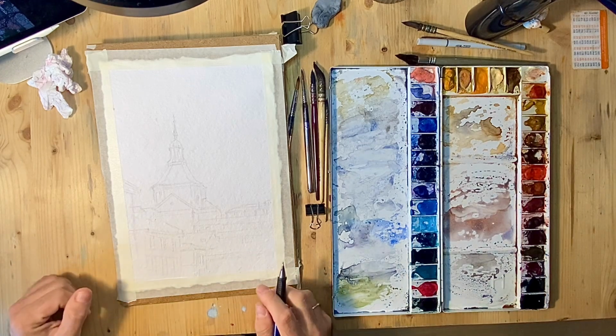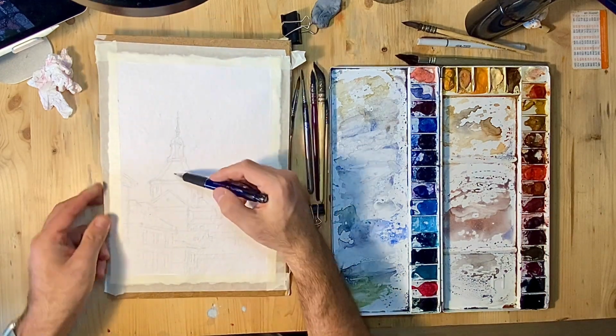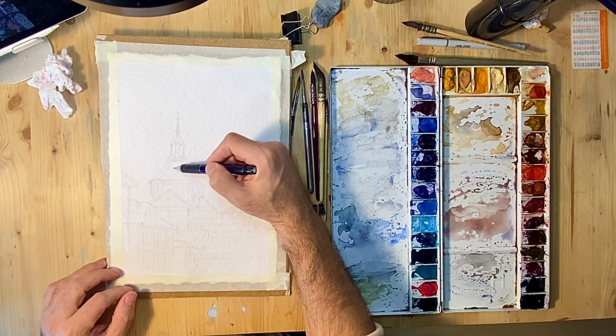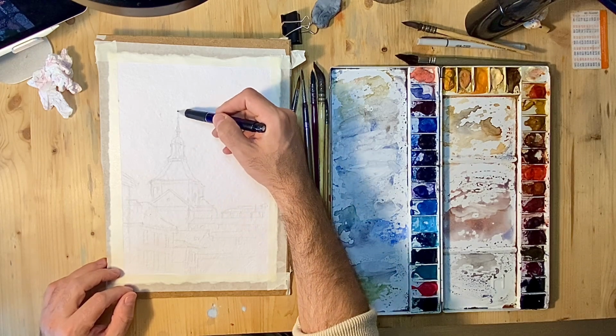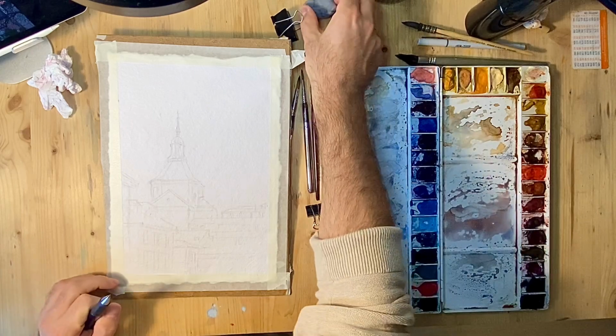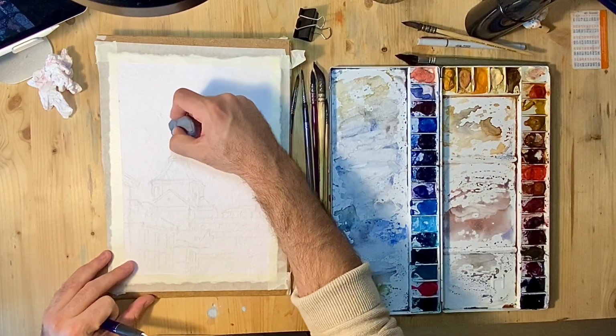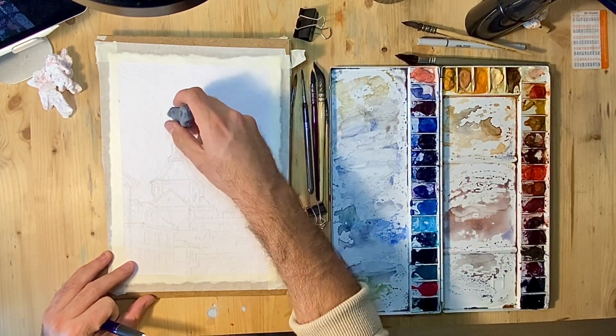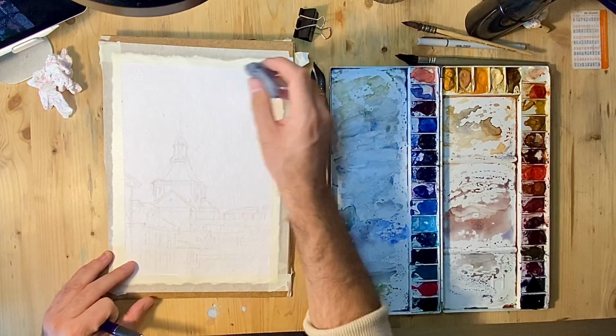All right, this is more or less done. I might just correct the top of this building. It feels a little bit tilted towards the right, so I'm just gonna correct it.